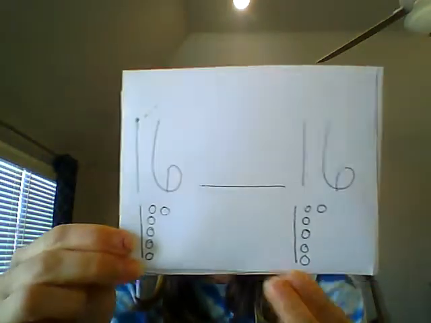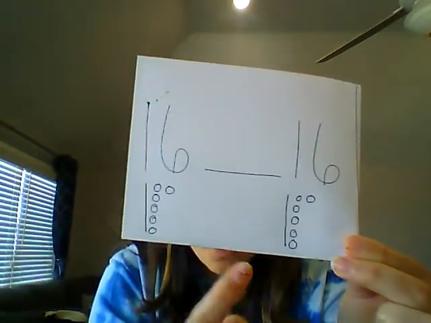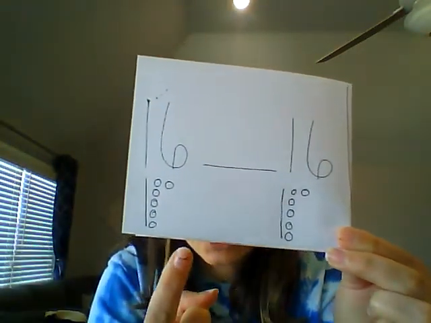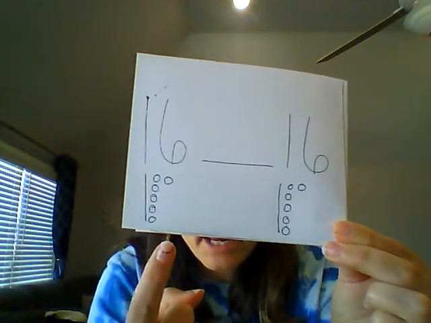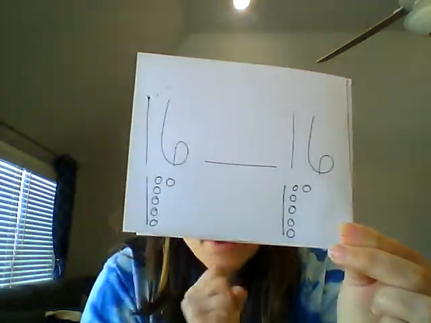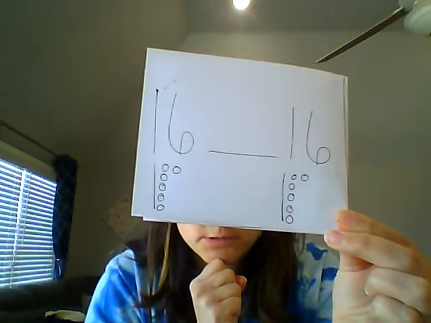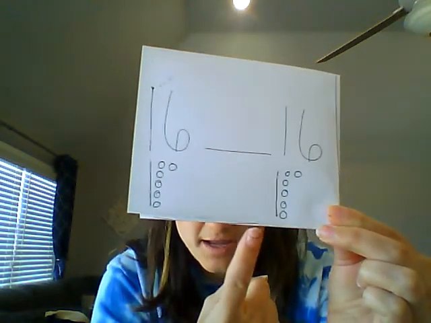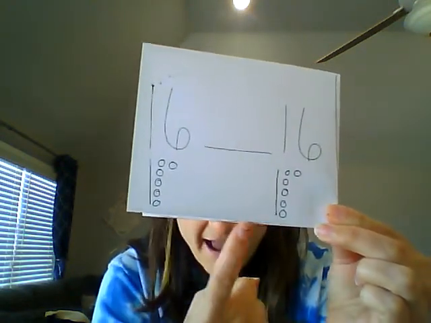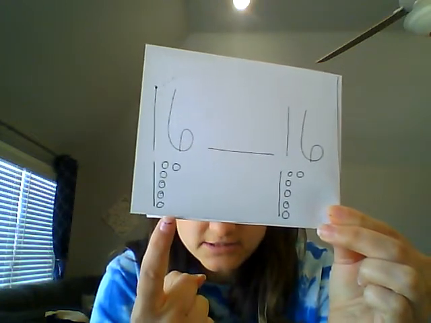I'm going to look at the tens first. Well, I see that there's 1 ten for each. So now I need to look at the ones. The ones both have 6.